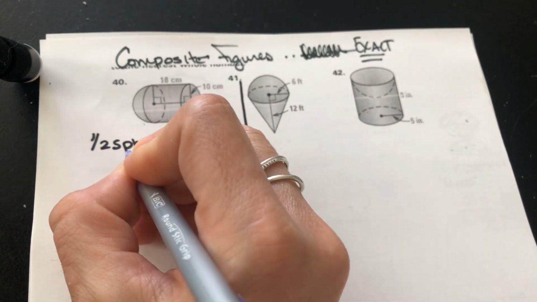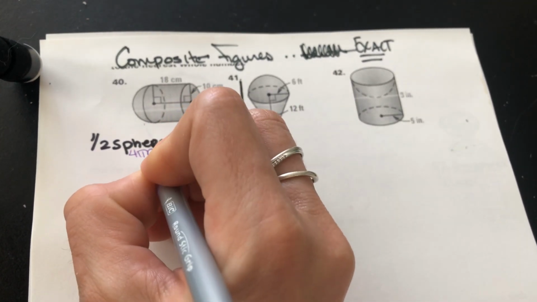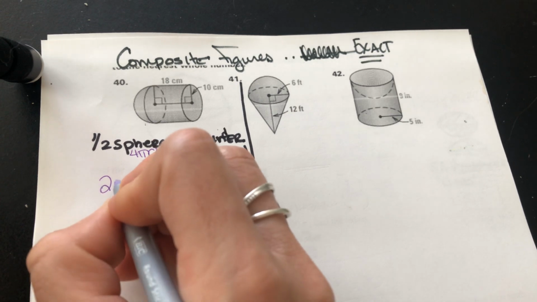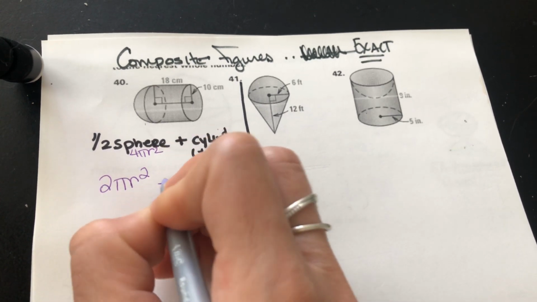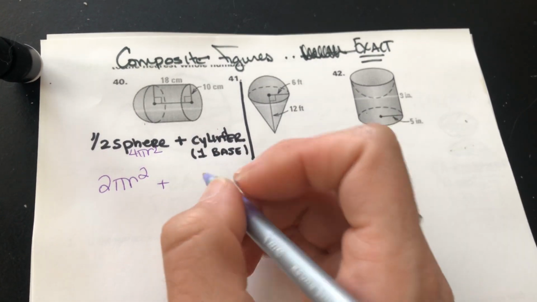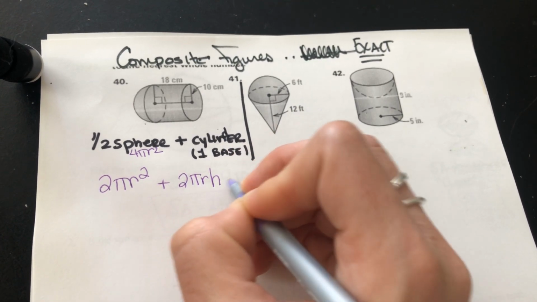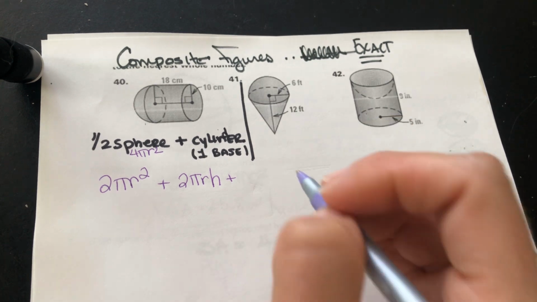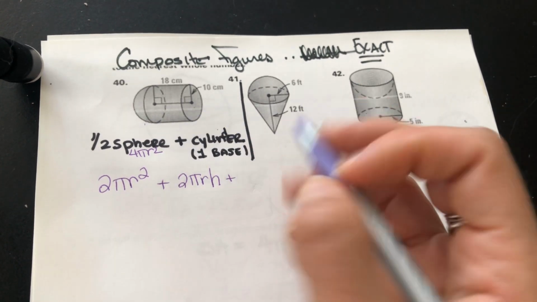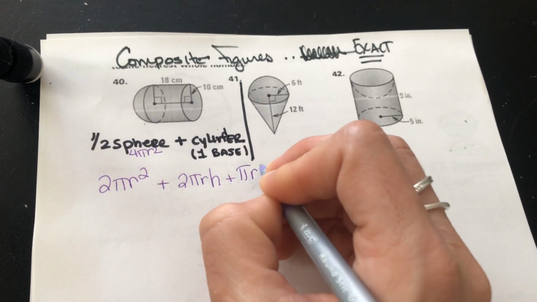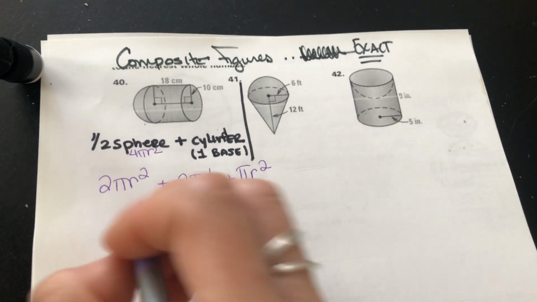So if a sphere is 4 pi r squared, half a sphere is 2 pi r squared. And then if you remember your formula for a cylinder, we have 2 pi r h plus, now normally we would do 2 pi r squared because of 2 bases. But in this case, we only have 1 base.